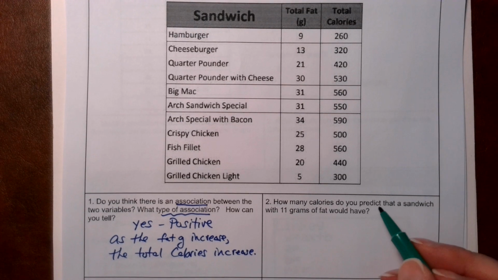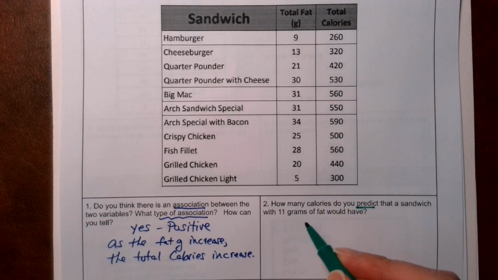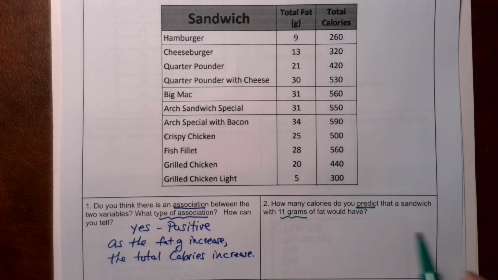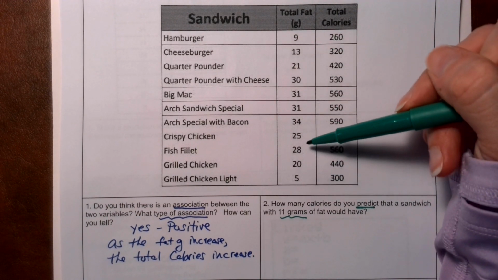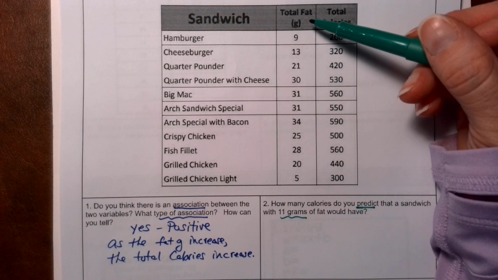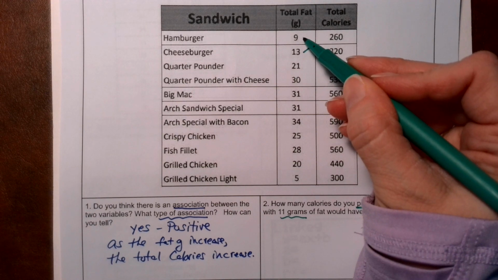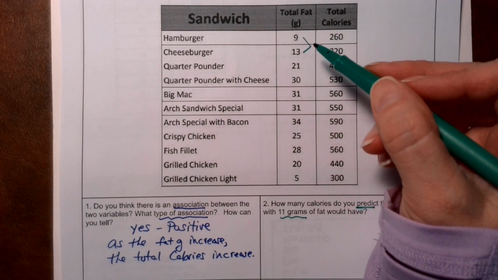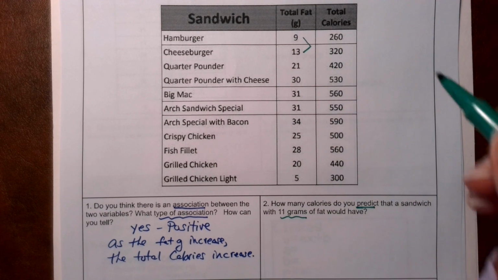How many calories do you predict that a sandwich with 11 grams of fat would have? So this is just a prediction. I'm not finding any sandwiches that actually have 11 grams of fat. I do see here that it's between 9 and 13. So maybe if I use these as an example, I can make a prediction.